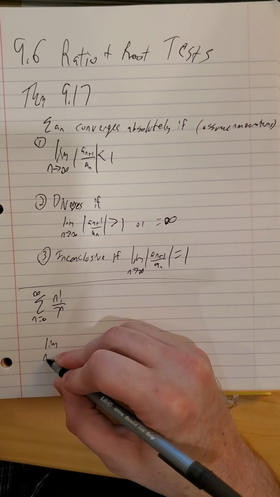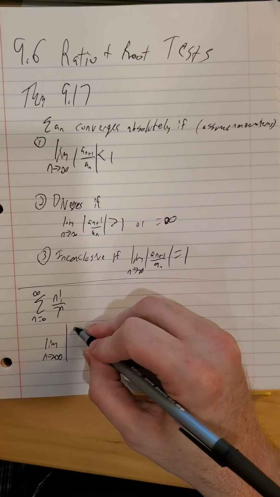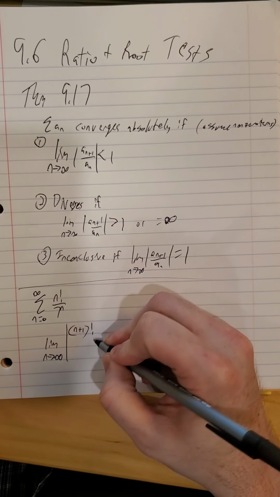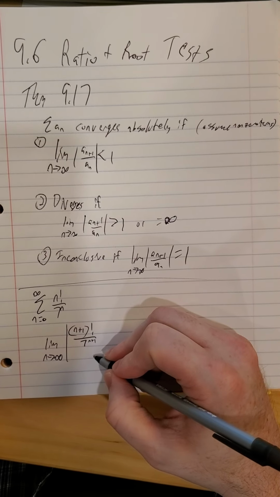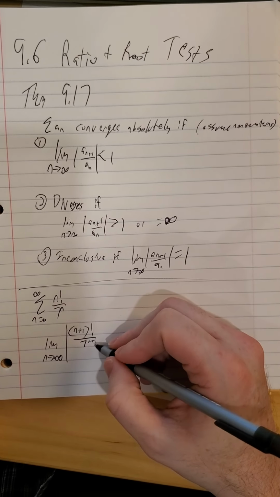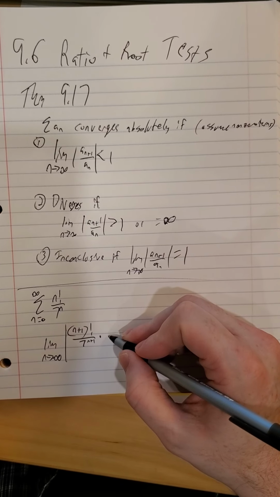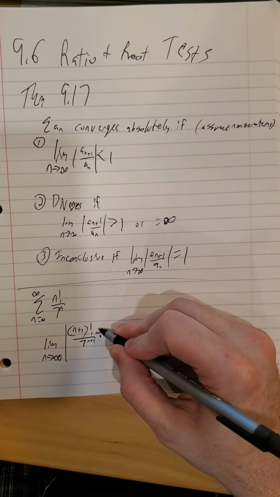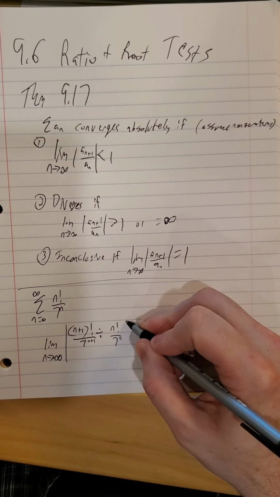So we'll take the limit as n goes to infinity of n plus 1 factorial over 7 to the n plus 1, divided by n factorial over 7 to the n.